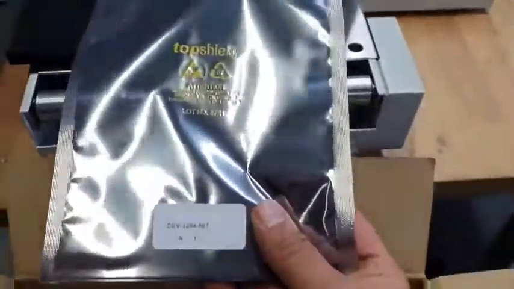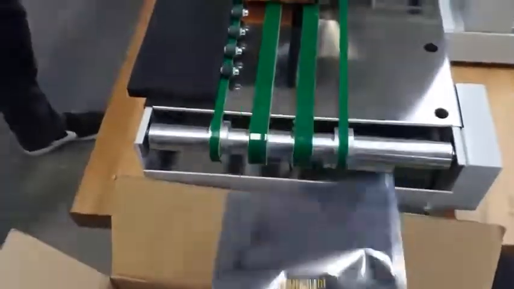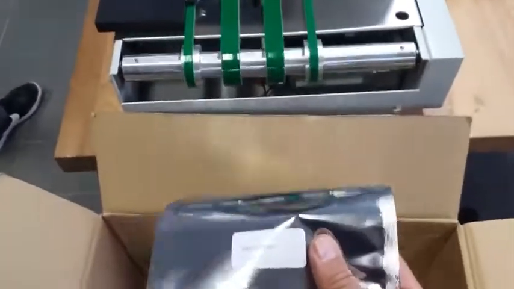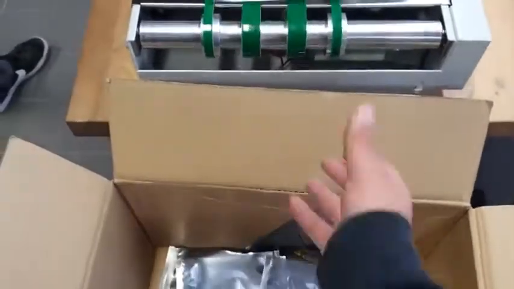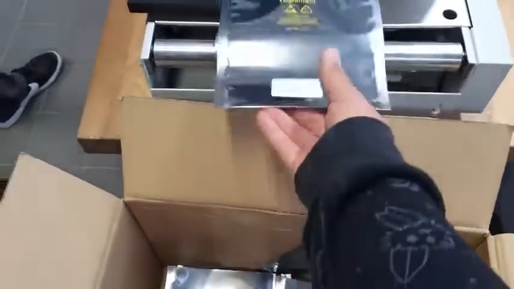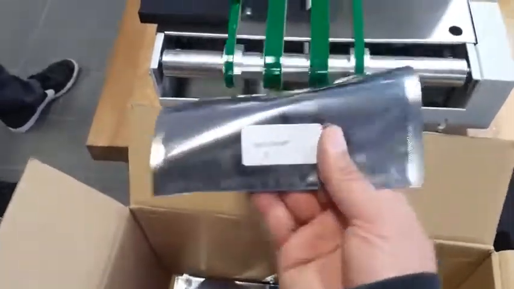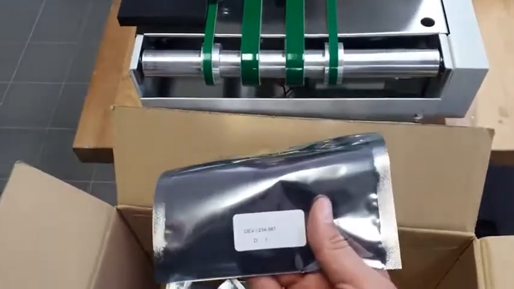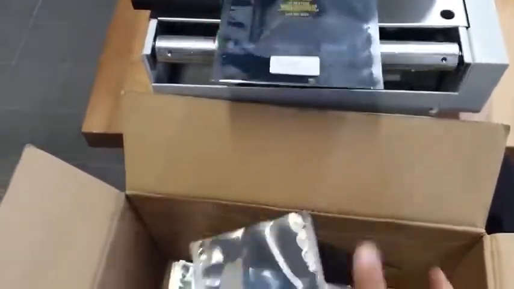A1, A1, A, B1. Okay. We still have to adjust the sensor, the product sensor for these pouches, okay, because they're very reflective. Now we're going to do the B1s, C1, now we're going to go to the D, D1. At 4, so E1.